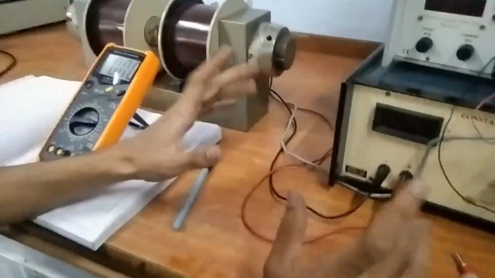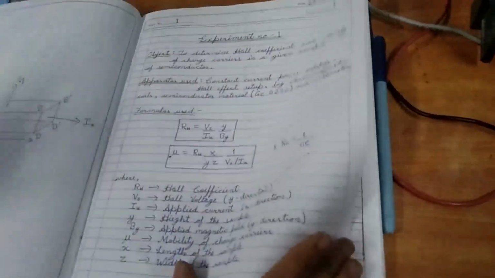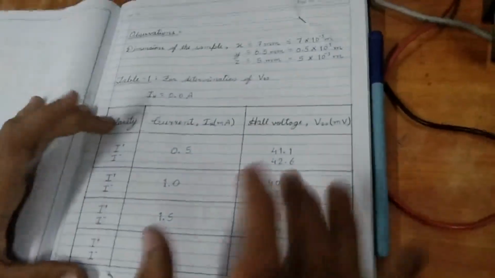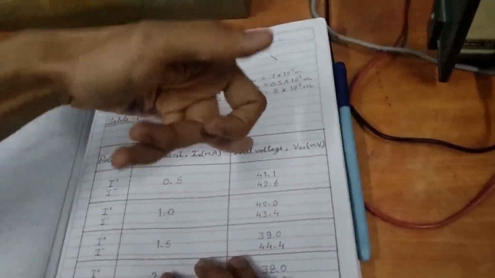So, a very good afternoon to all of you. Today we will do the first experiment, Hall coefficient, to determine the Hall coefficient and mobility of the charge carriers in a given sample. In the Hall coefficient experiment we have three tables: first table, second table, and third table. First of all, we will determine Vz0. For this, we will do the first table: polarity, current, Hall voltage.